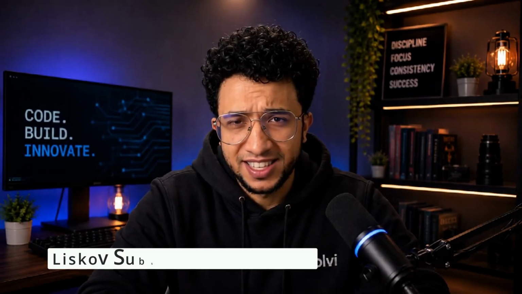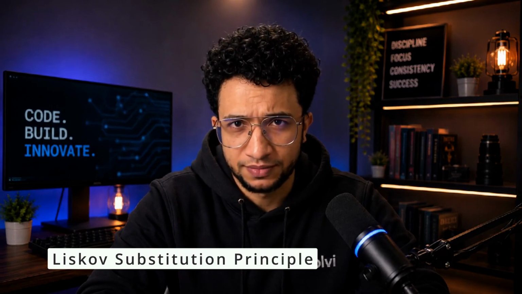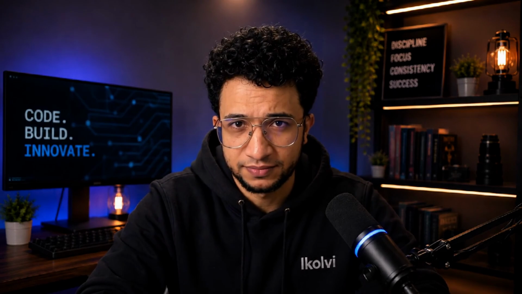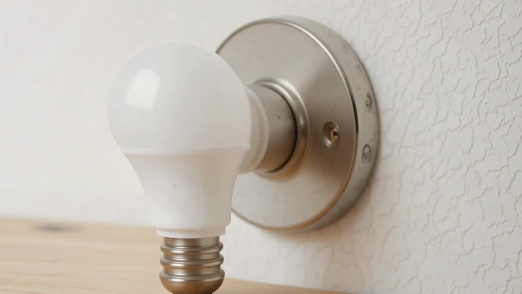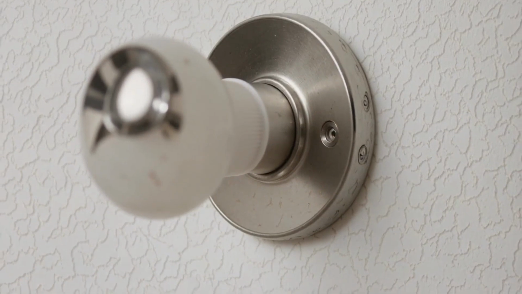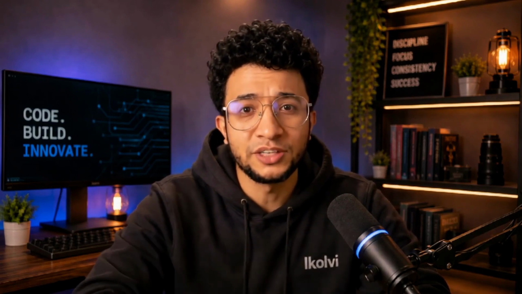Moving on to L, the Liskov Substitution Principle. A subclass must be perfectly swappable with its base class. If you replace an old incandescent light bulb with a new LED bulb, it should seamlessly fit into the exact same socket and work instantly. If replacing a parent component with a child component breaks your system, you need to rethink your design.